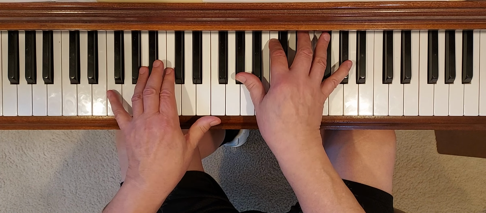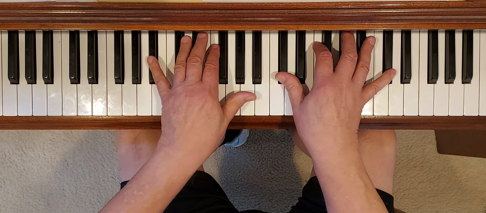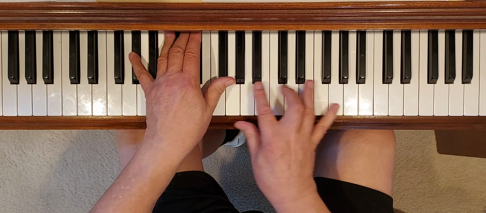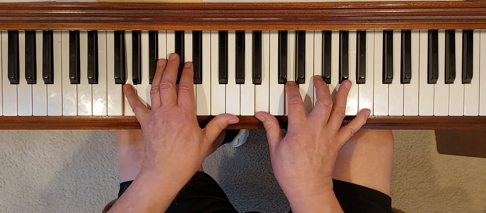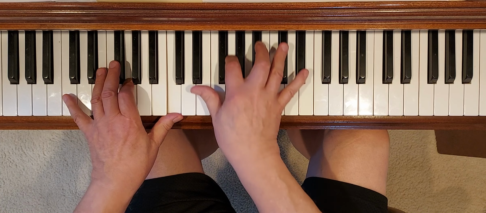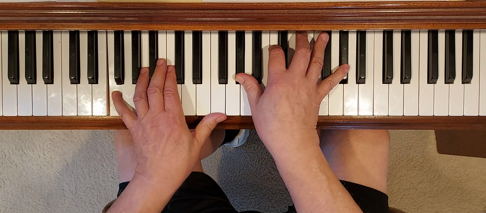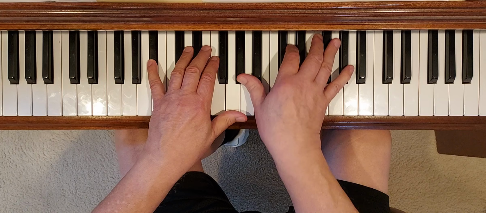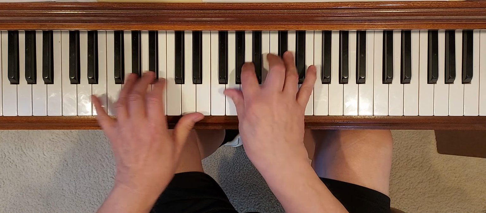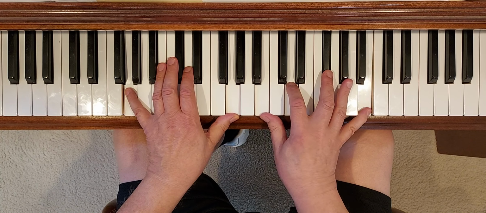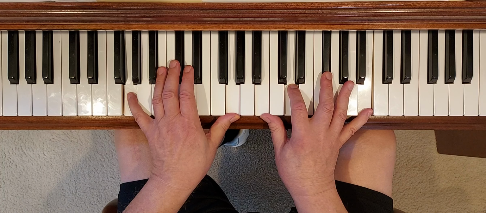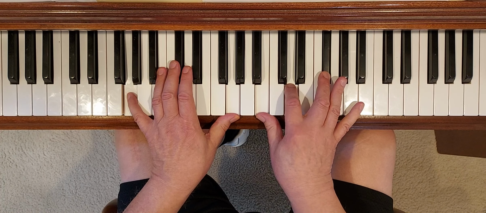Let's do that again. F minor 7. Before we get into the bridge, there's G and B. And there's G major 7 with a B minor.